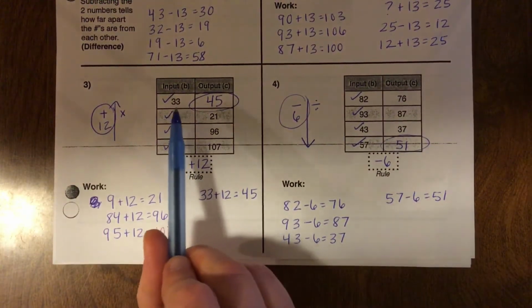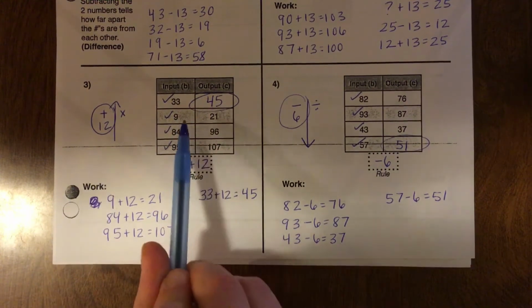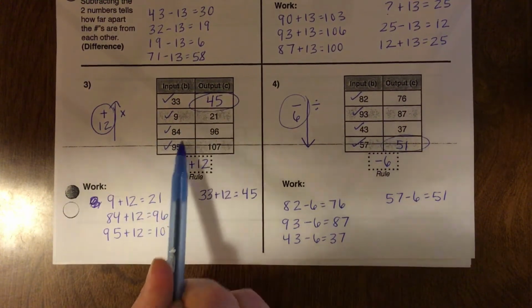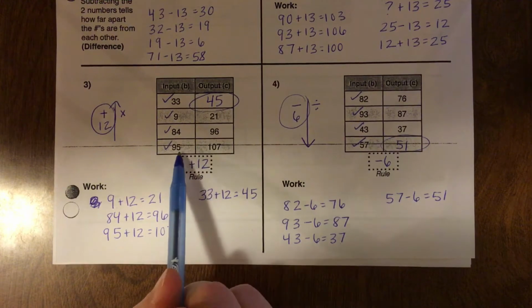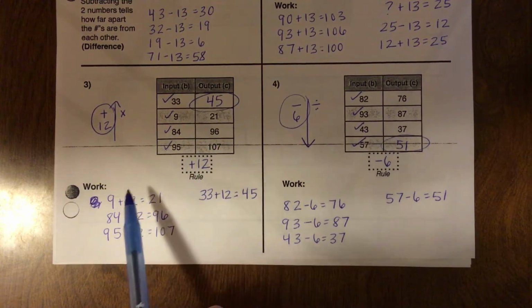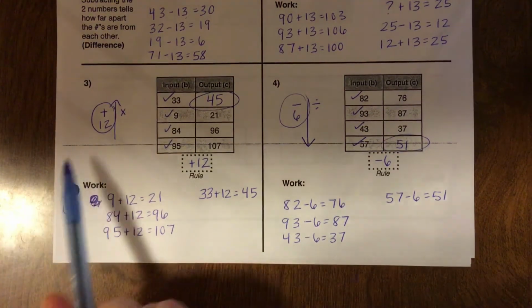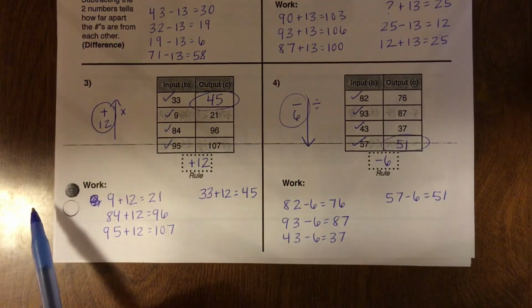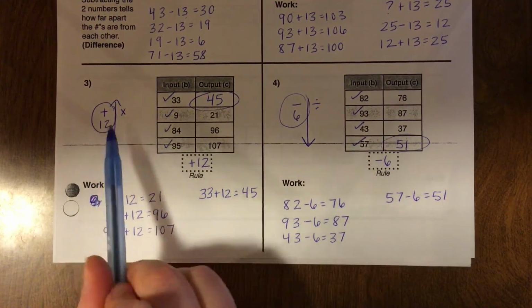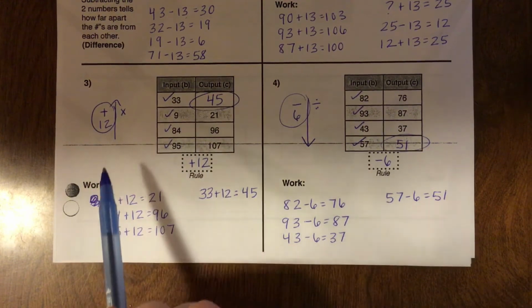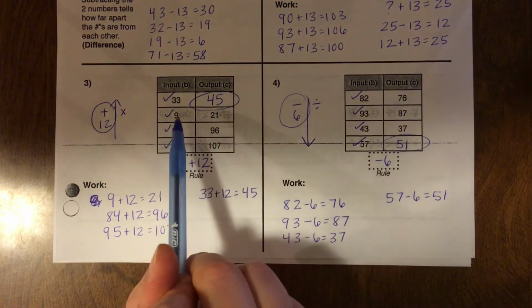From input to output, 33 to 45, up, 9 to 21, up, 84 to 96, up, 95 to 107, it goes up every single time. Your arrow goes up. That means our choices are addition or multiplication. So even though it's addition or multiplication, I check with subtraction or division to find my pattern.